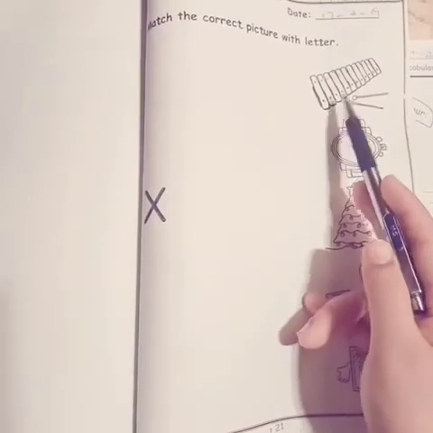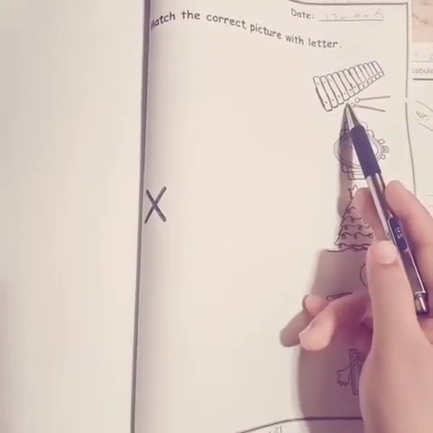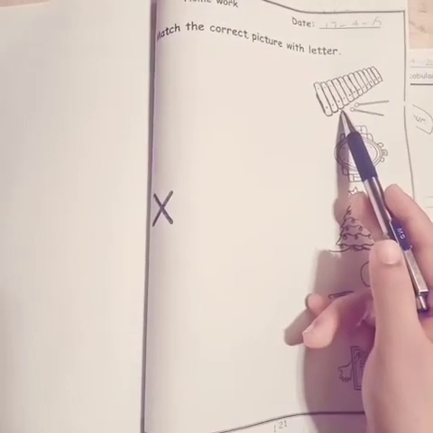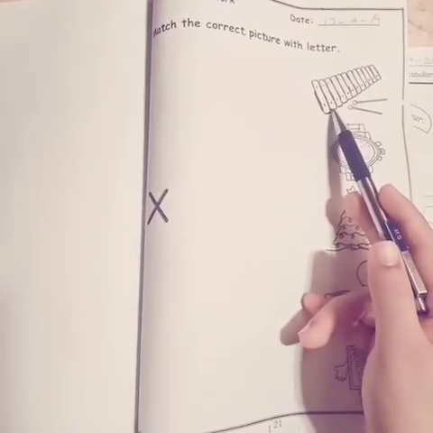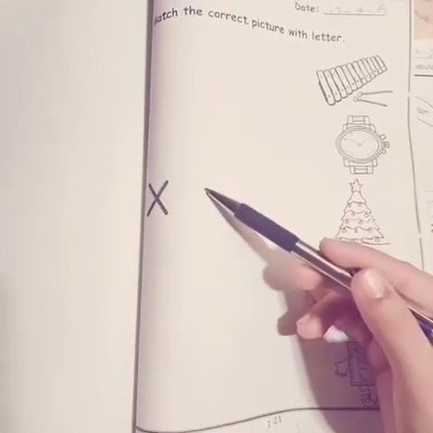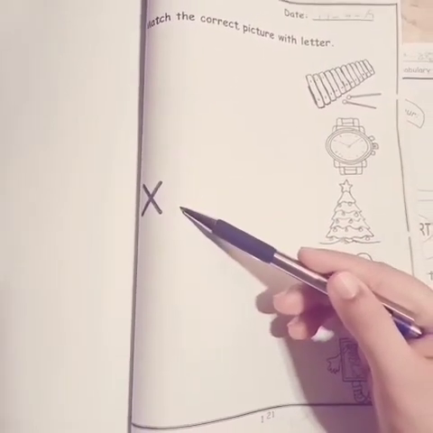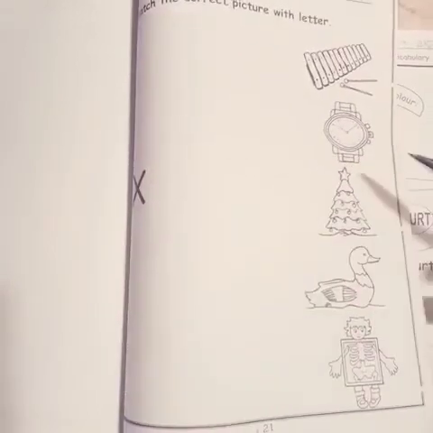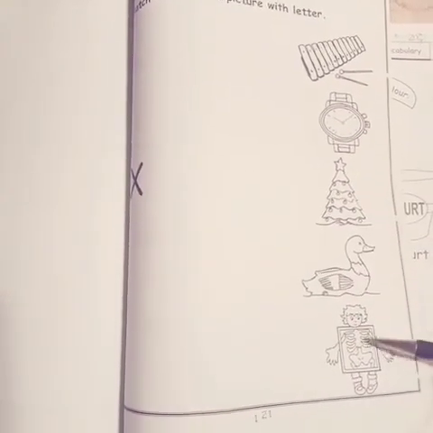Then coming here, first you will identify, I think, this is a xylophone, and then you will see who are the friends of this letter, and if xylophone is one of them, then you will match it like this. Similarly, you will do the same for these three pictures.